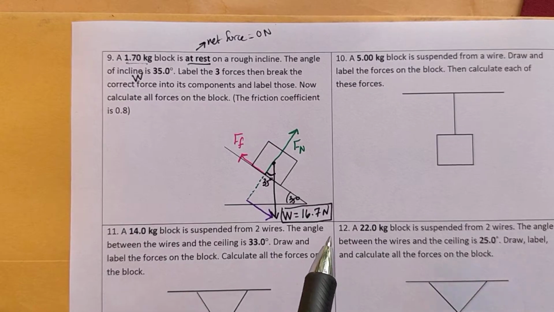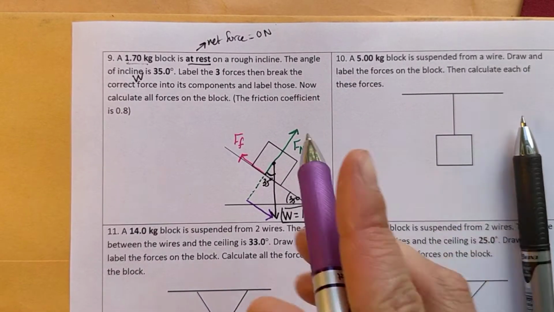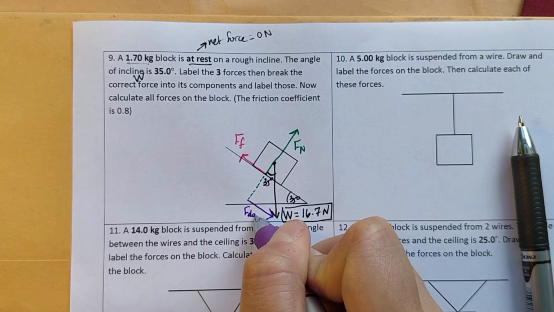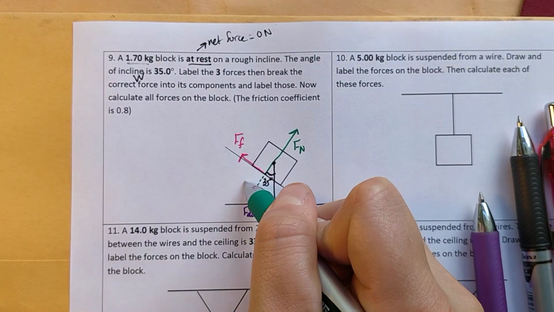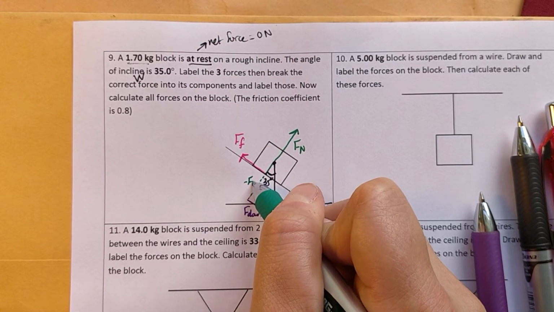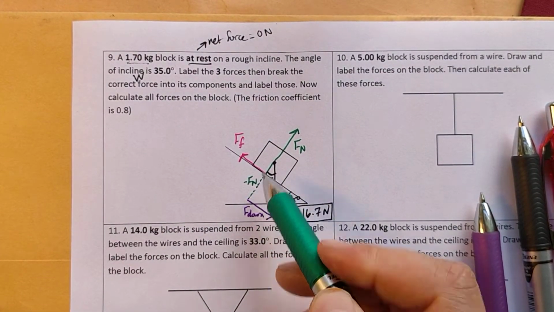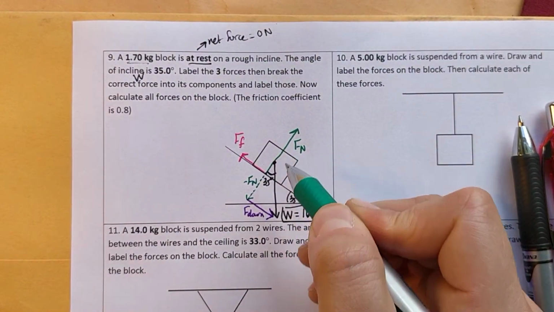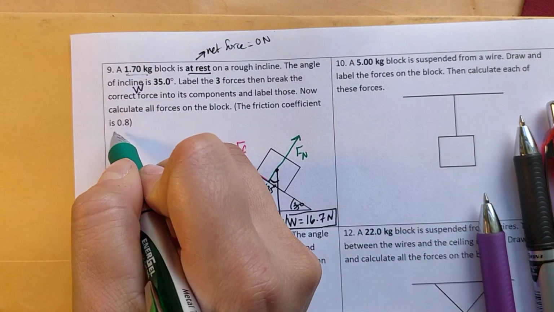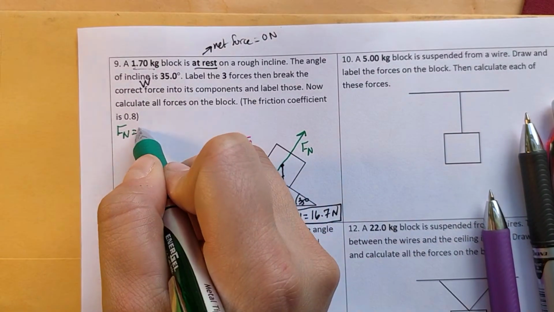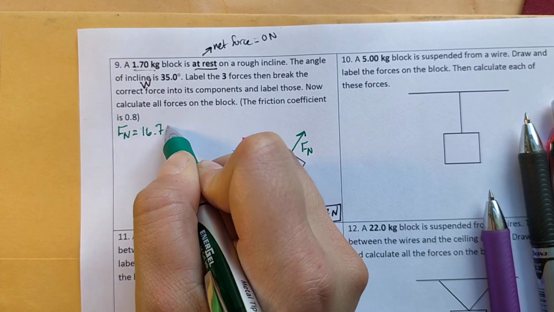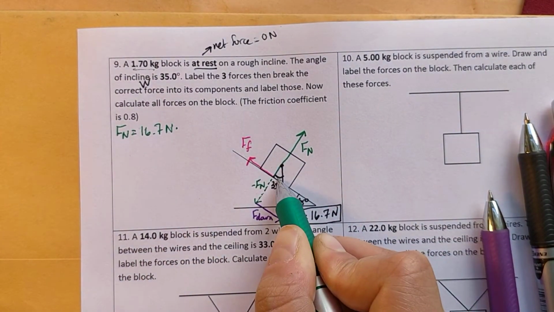Now we're going to get the force down the ramp, F down. Or actually, we'll go ahead and get the force normal. This green vector that I've drawn in dashed lines is equal and opposite to the force normal. So again, the force normal is the object's weight, in this case 16.7 newtons, times cosine of the angle.